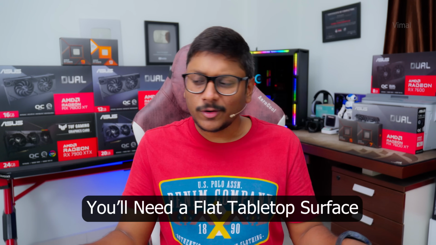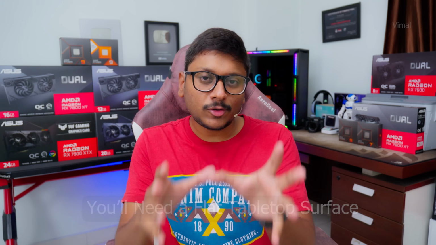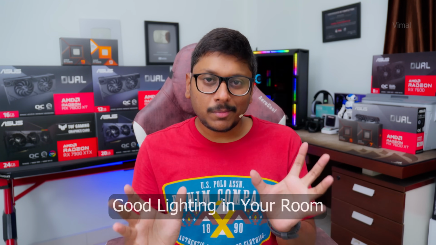So before we get started, there are a couple of things you'll need to get ready. First of all, get a flat tabletop surface or any sort of platform where you can place all your components and get started with the build. Apart from that, you definitely need an ample amount of lighting because you don't want to make any mistakes while connecting cables or stuff like that, right?